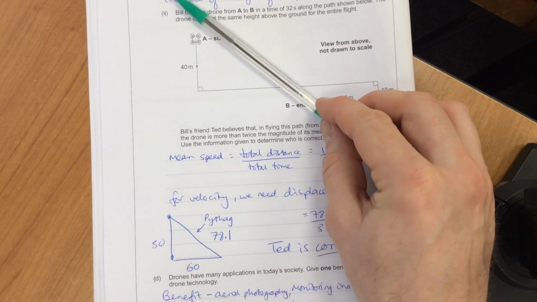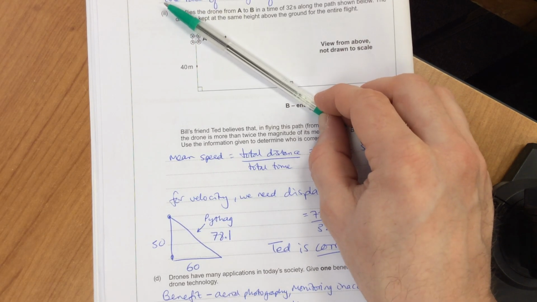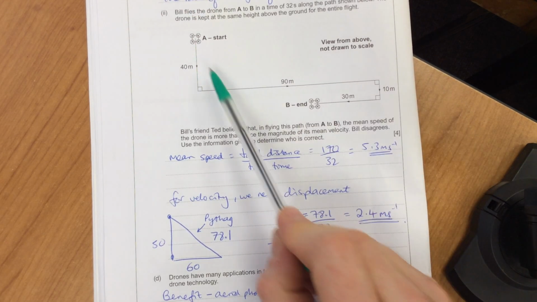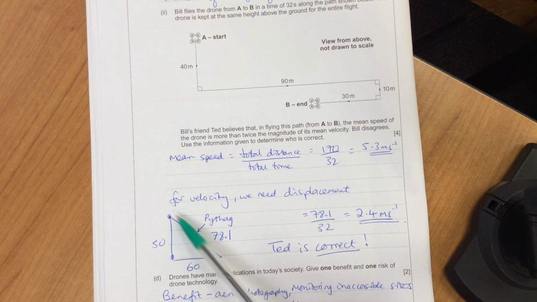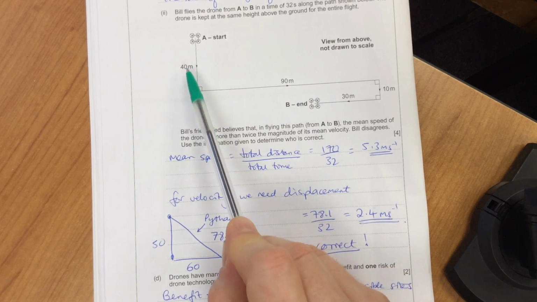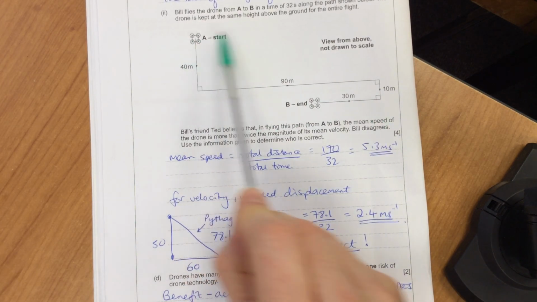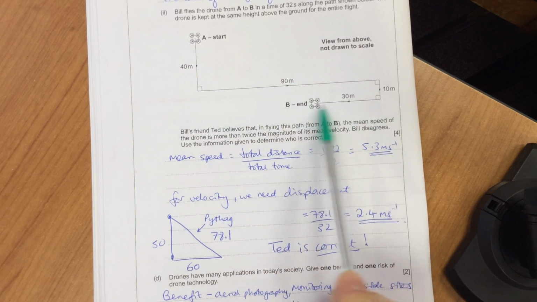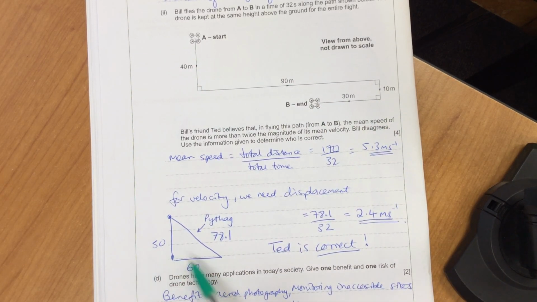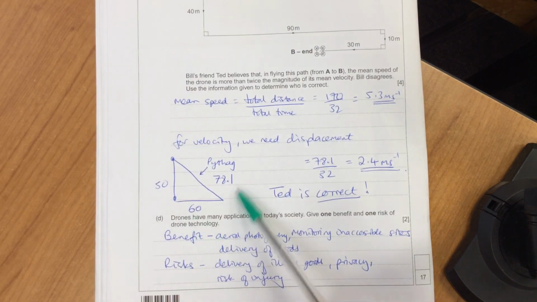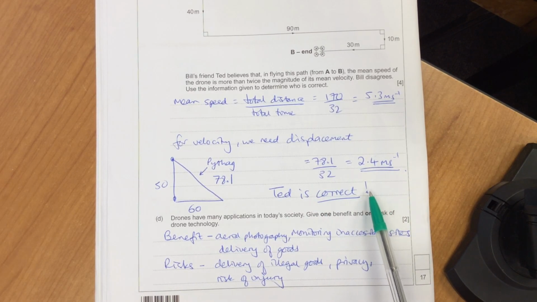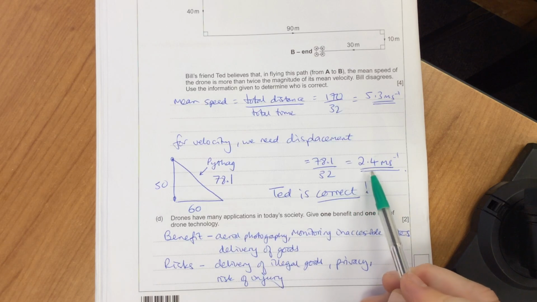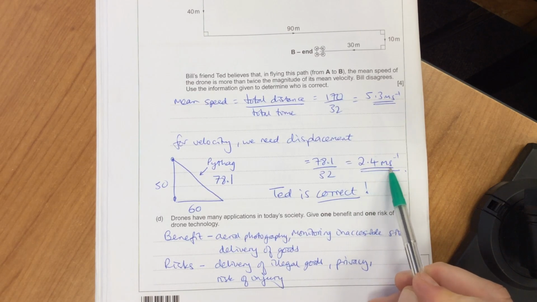So let me say that again. I'm working out the distance from A to B directly there, the displacement. I'm creating an imaginary right angle triangle, and I'm going to use Pythag then to work that out. From there down to there is 50, 40 plus 10. From there across to there is 60, the 90 take away that 30. Do a bit of Pythag on these numbers. Square, add, root comes to 78.1 meters. Divide that through by the 32 seconds it took, which gives me an average velocity of 2.4 meters per second.